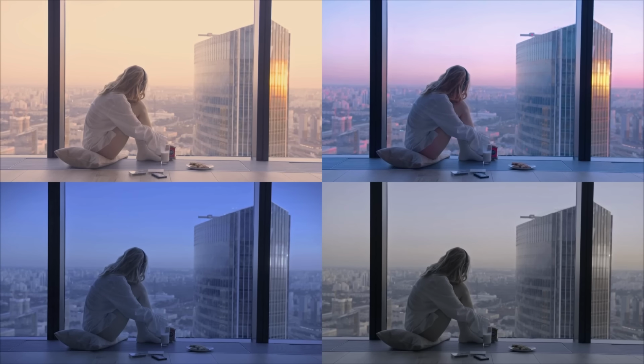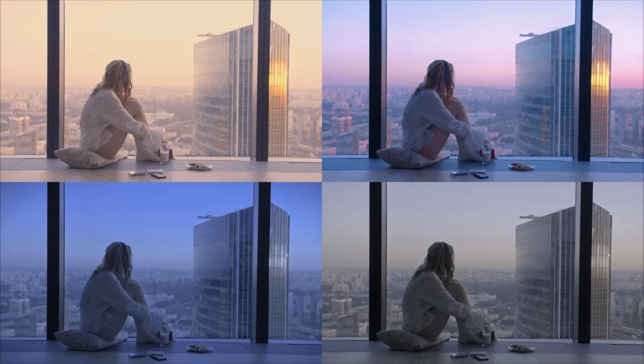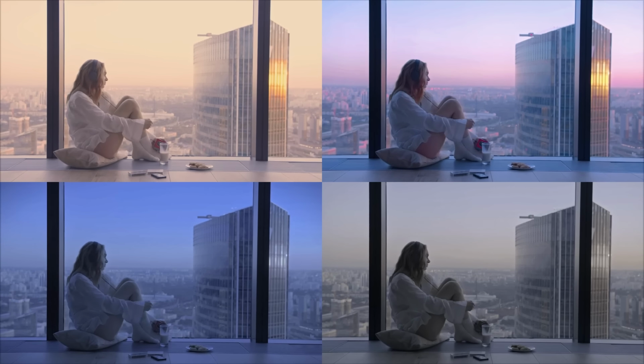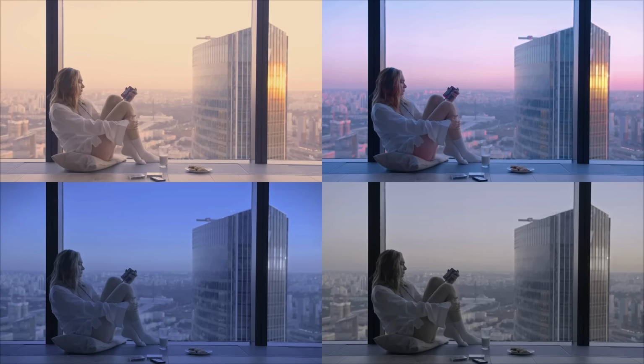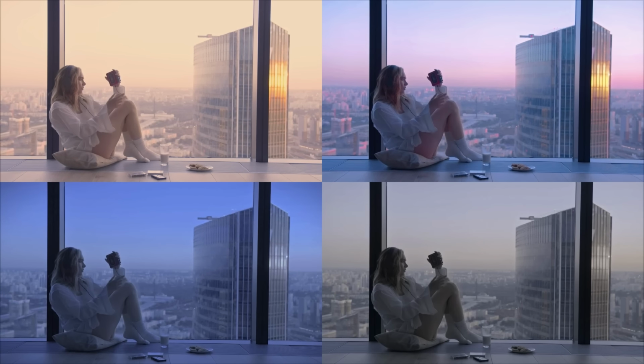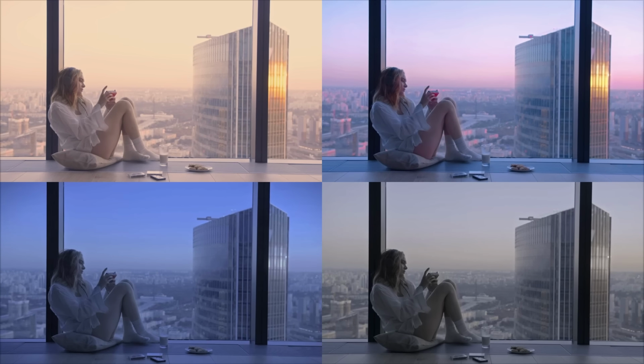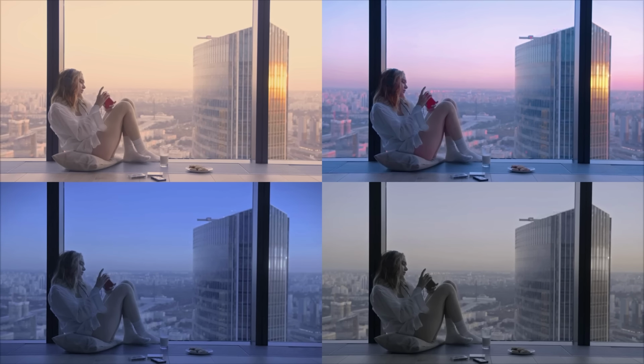So listen, you can use colors to create specific moods and feelings in the viewer. That's exactly what movies do. So when you're color grading, you want to think more than just making the colors look pretty. You want to think about the feelings, the emotions, and the mood that you want to evoke in your viewer.